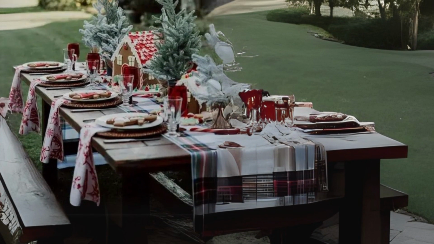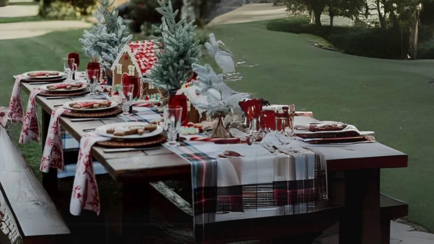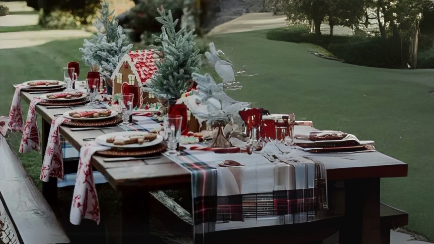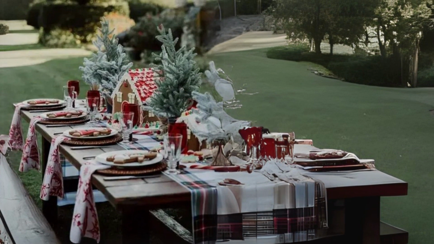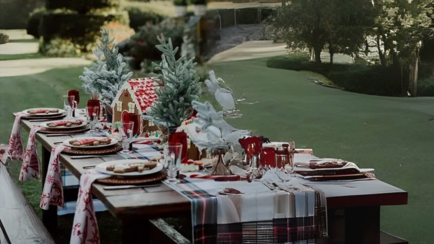Plaid and gingerbread charm. Use a plaid table runner and printed napkins to add a bold touch. Add tabletop Christmas trees and gingerbread houses or cookies to complete this fun and whimsical theme.